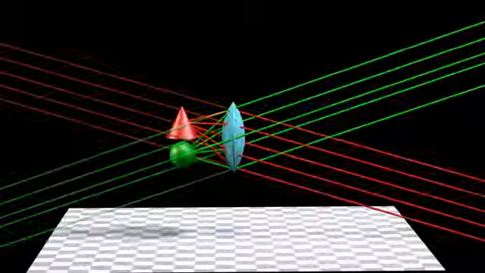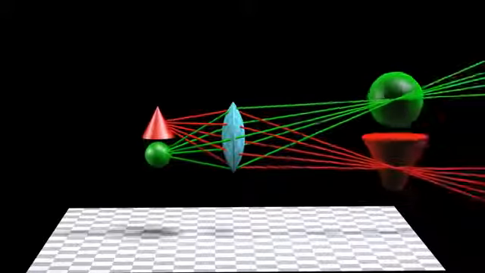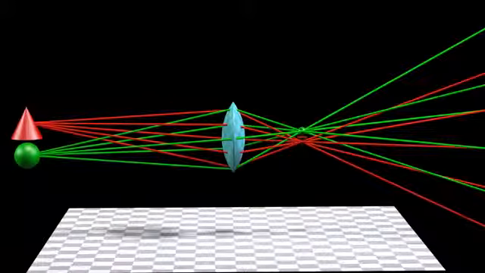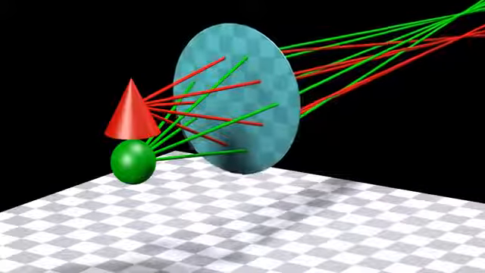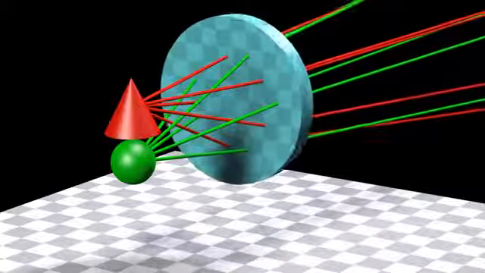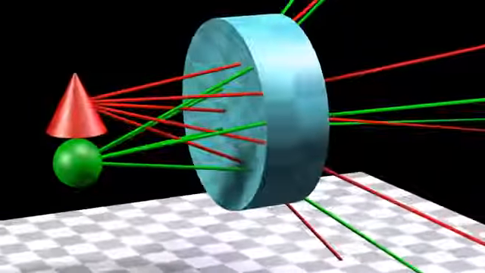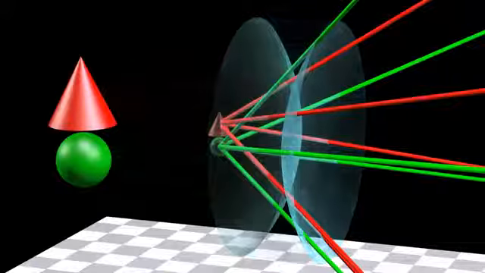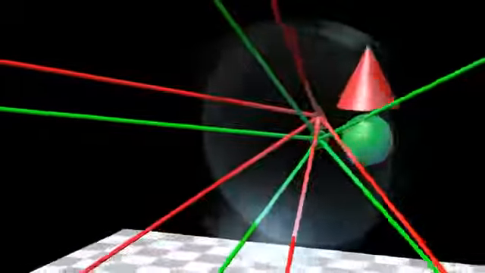All this has been done by just moving the location of the objects. But what if we also change the shape of the lens? As always, the image will appear where the light beams appear to be coming from. Here, the image appears to be behind the lens, and it's not inverted upside down.